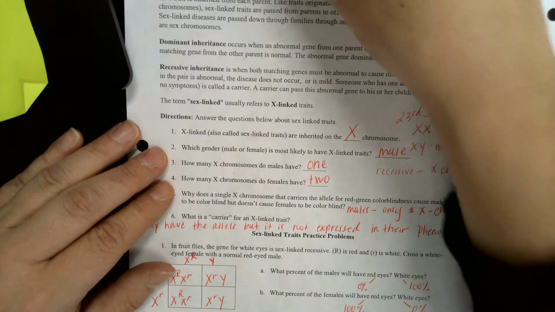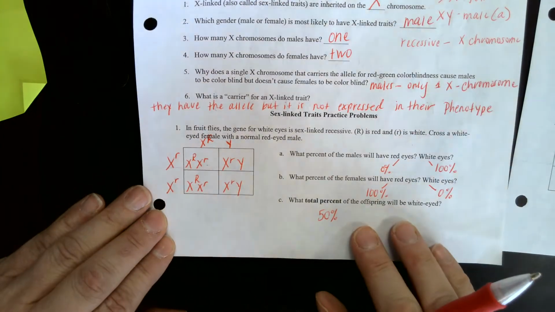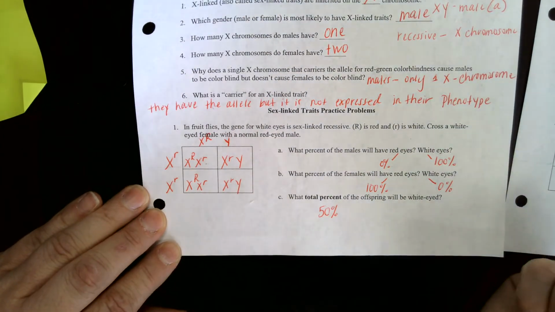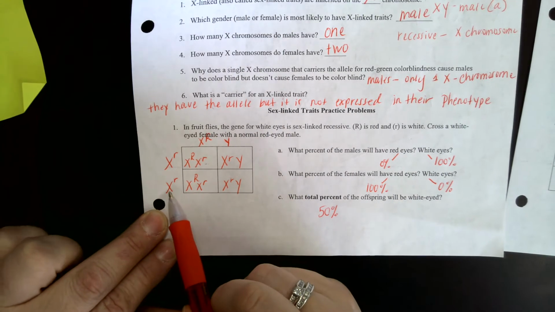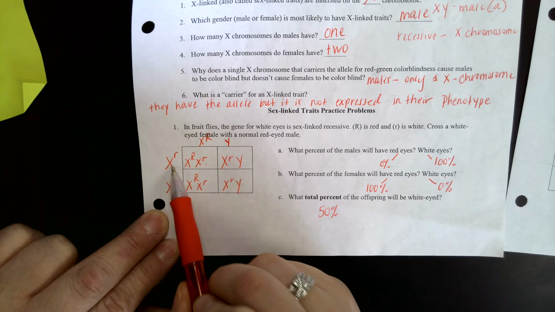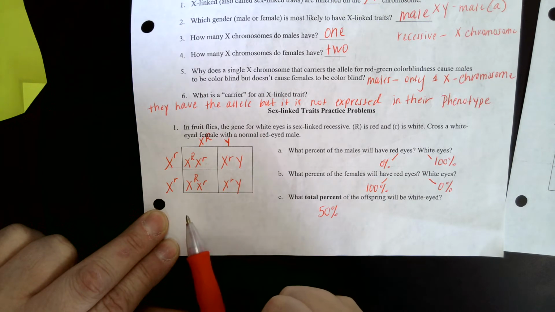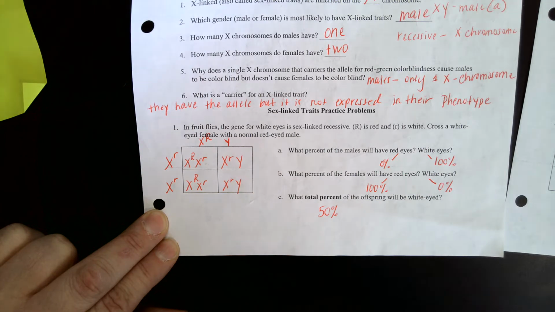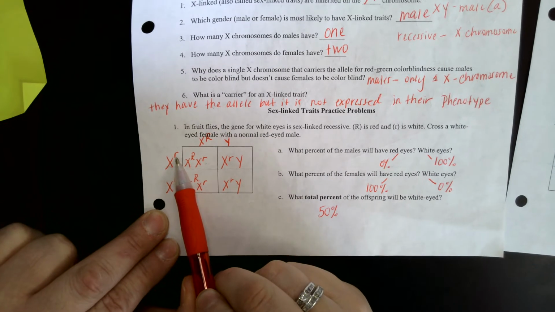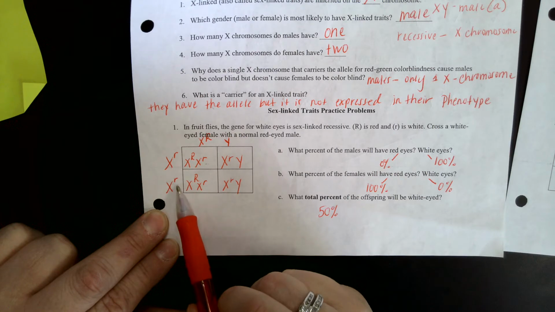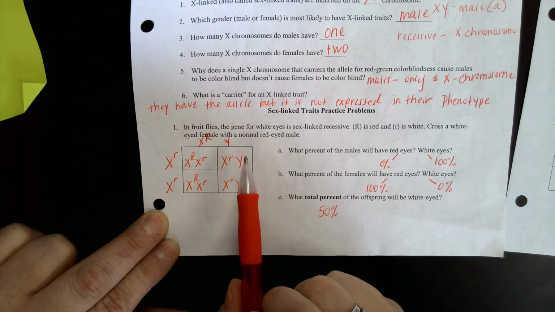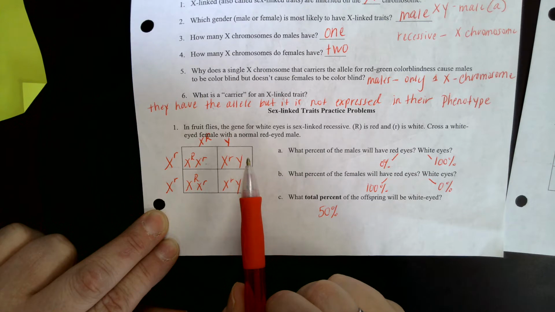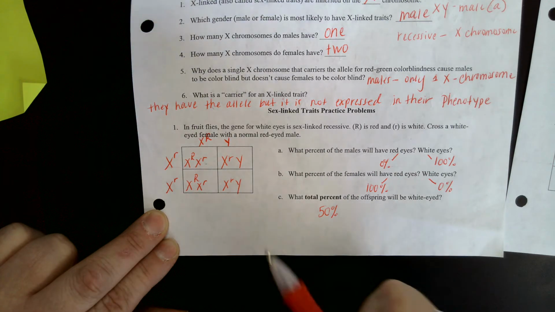So if we look at some of these Punnett squares for sex-linked traits, the first thing is that because they are carried on the 23rd pair of chromosomes, you want to make sure you always set up with your two X's to show the female parent and then an X and a Y for the male. And just like codominant alleles, you're going to be using superscript or exponent letters to represent that particular trait. So in this problem, in fruit flies, the gene for white eyes is sex-linked recessive. Big R would be red eyes, little r is white. Cross a white-eyed female with a normal red-eyed male.